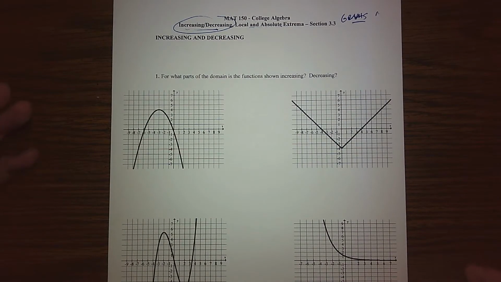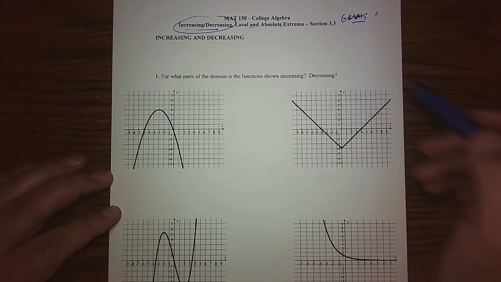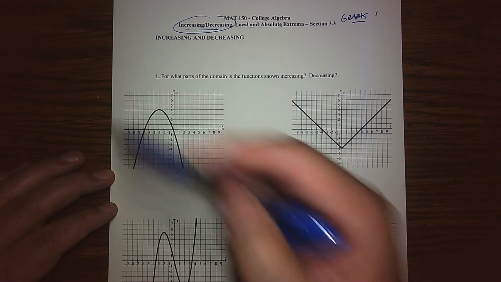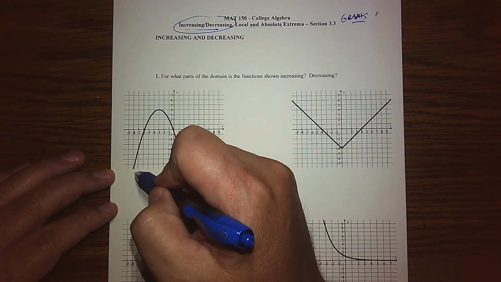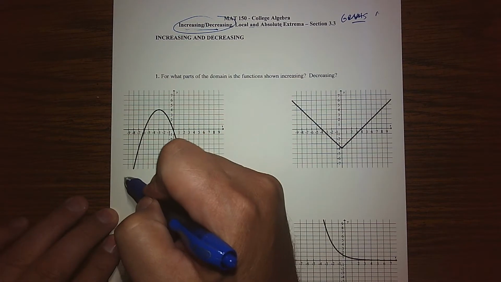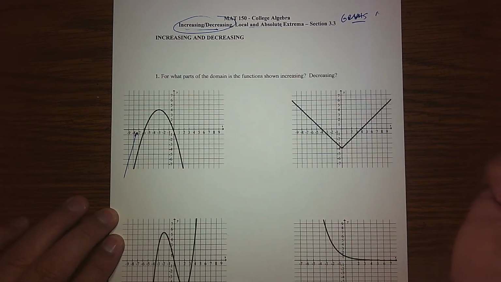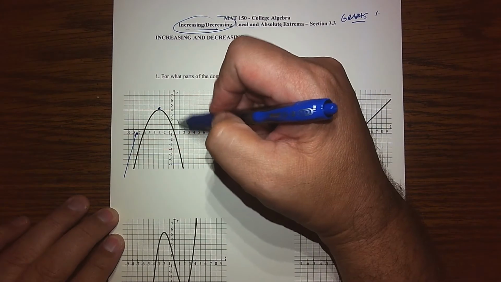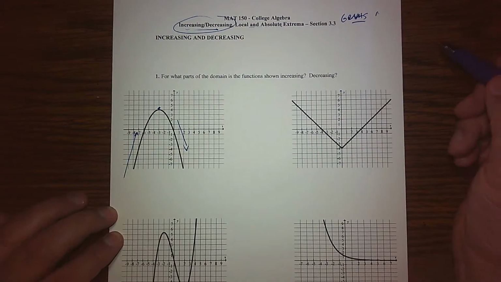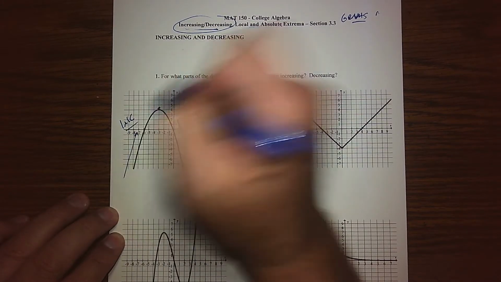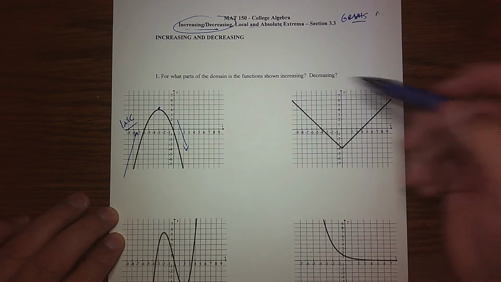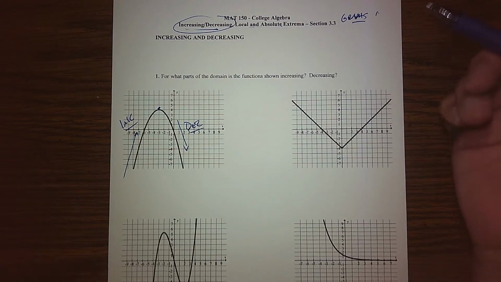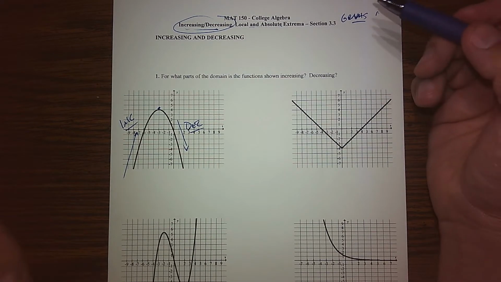Again, very visual. I'll talk about the math in a moment. But just looking at a graph, here's a parabola. We can see that the graph is on its way up until we hit that point right there, and then it's on its way down. So when we're on our way up, we're increasing, and when we're on our way down, we're decreasing. And that is pretty much it.